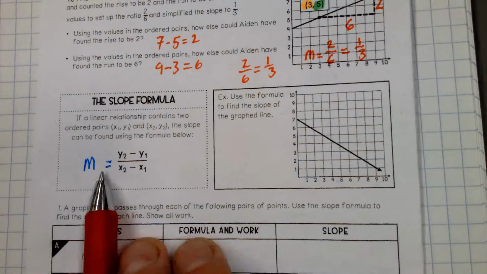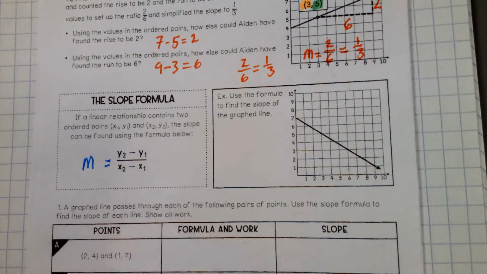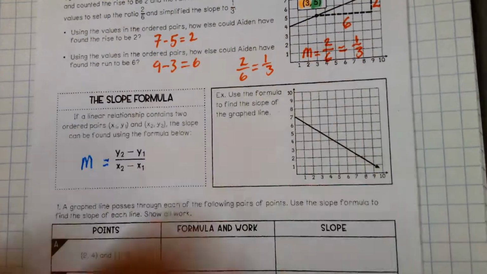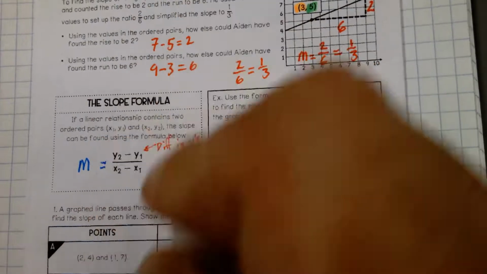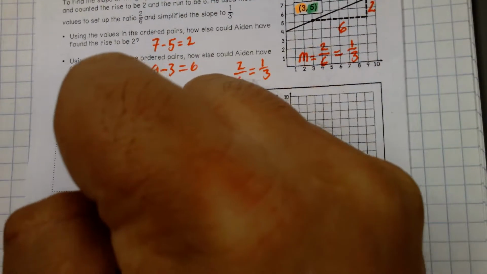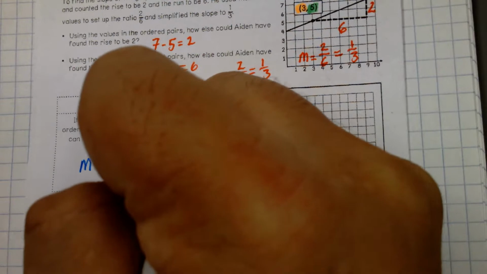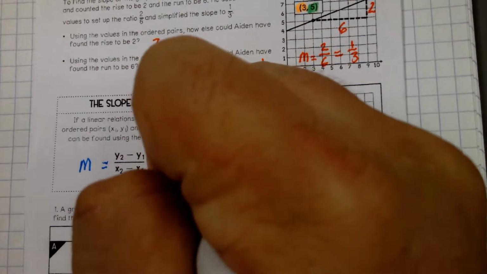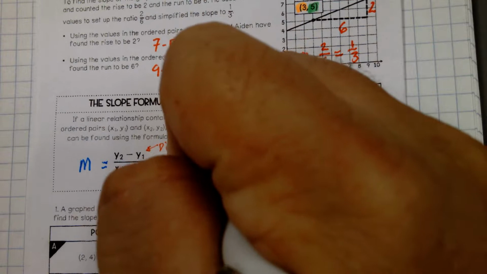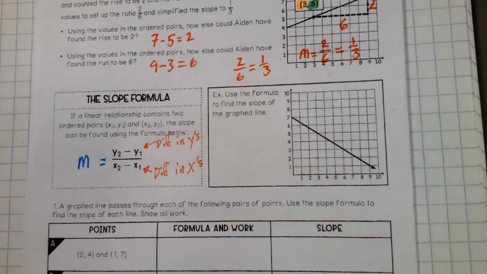And what are we doing with the y values? Subtracting. So this is the difference in y values. Write this down. Difference in y's. Same thing in the denominator. This is the difference in x's.